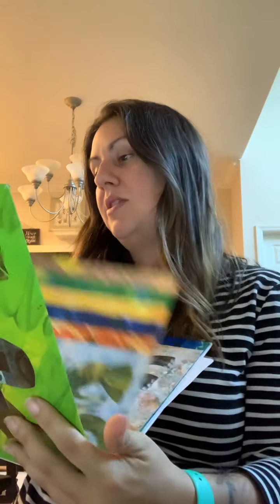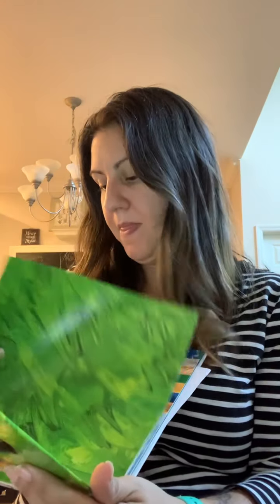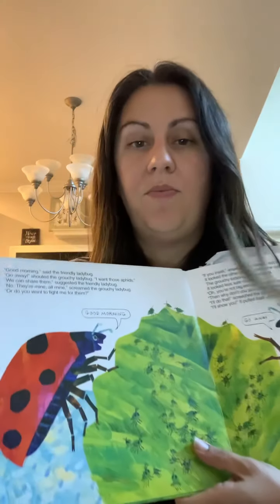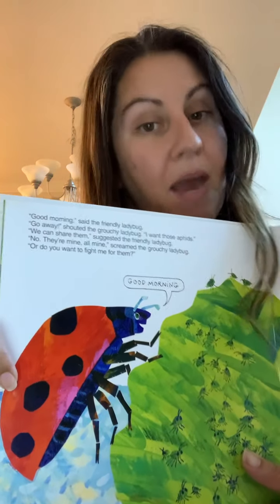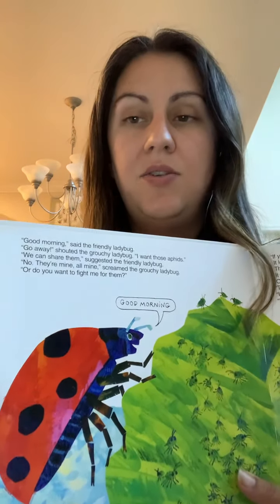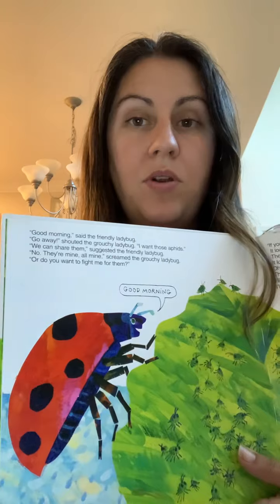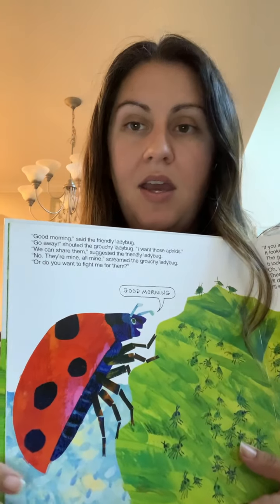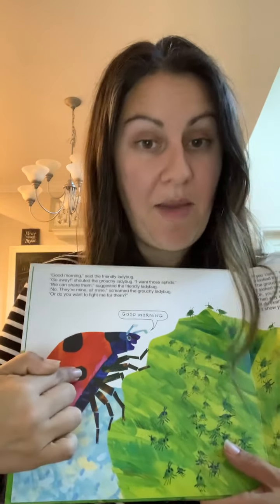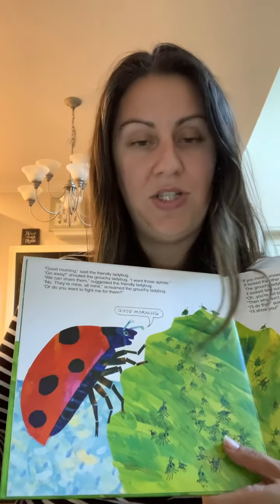If the student was at an early production level, a question or cue I would give would be, is this the blank or the blank? So in this instance, I could point to this one and say, is this the grouchy ladybug or the happy ladybug? And a student at this level would give a one-word response or a two-word response that could say, this is the happy ladybug, or even if it was just happy.